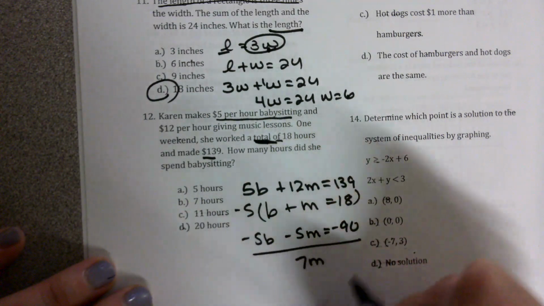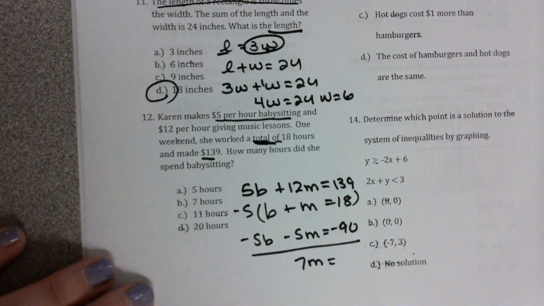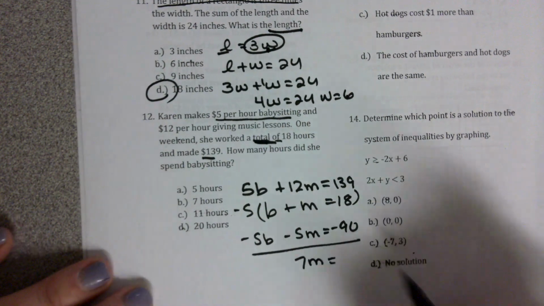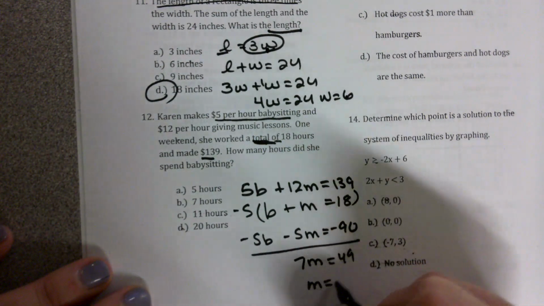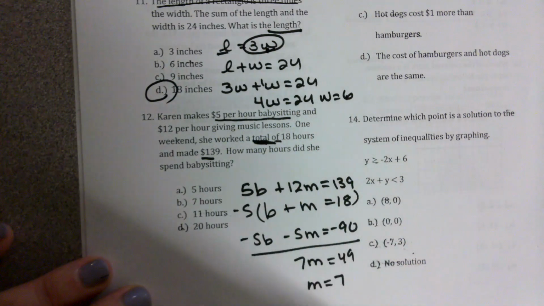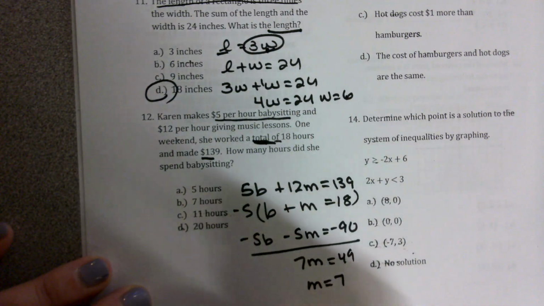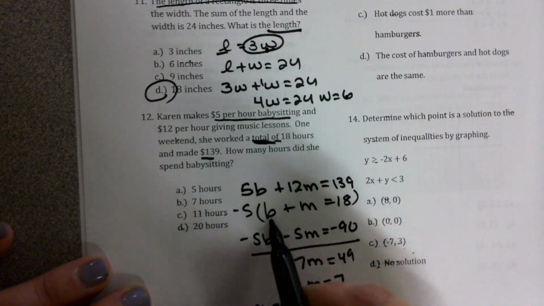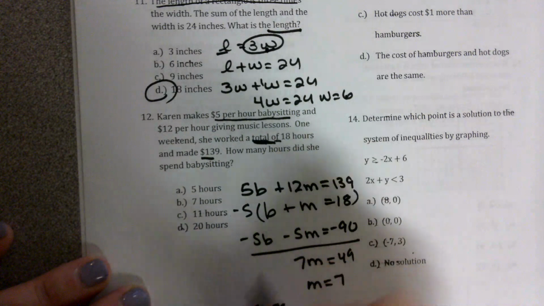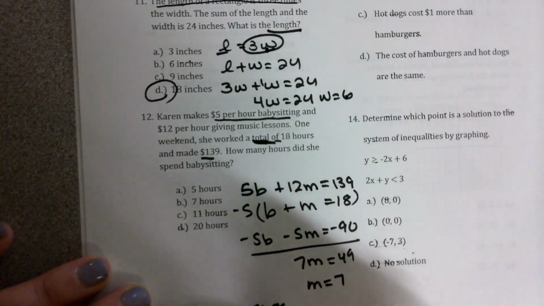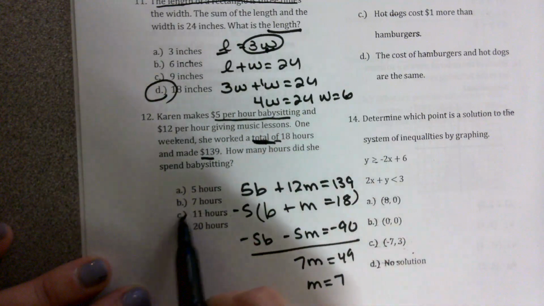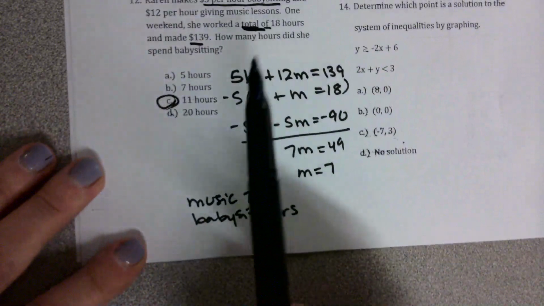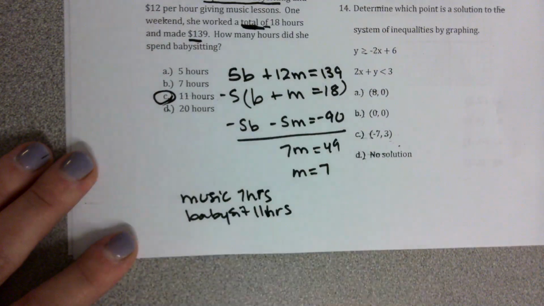They cross out. And then music would be 7. So if music is 7, so 7 hours plus babysitting 11 hours. And it says how many hours you spend babysitting? It would be 11. Because you'd have to plug back in 7, 11, 18.